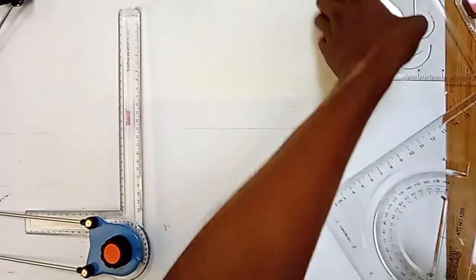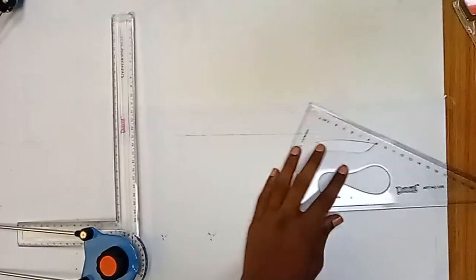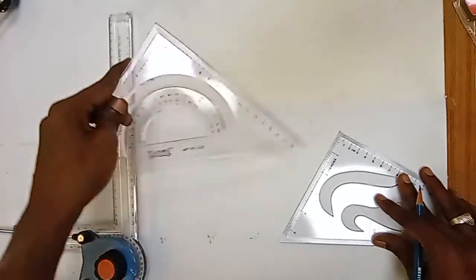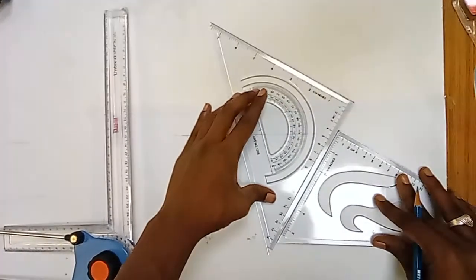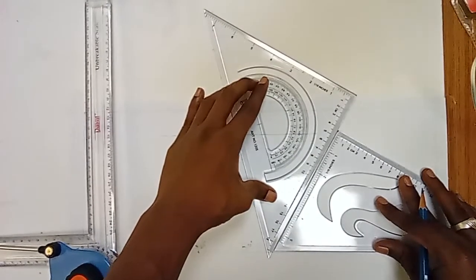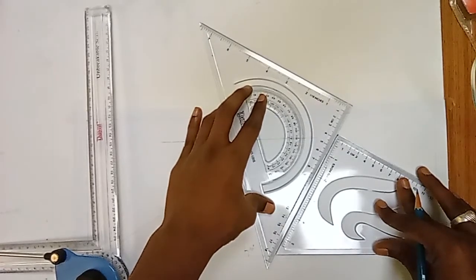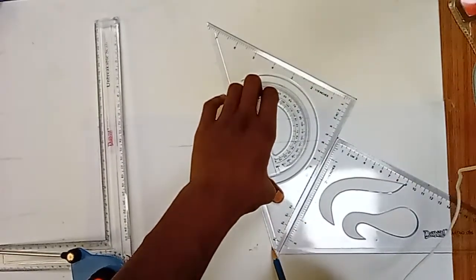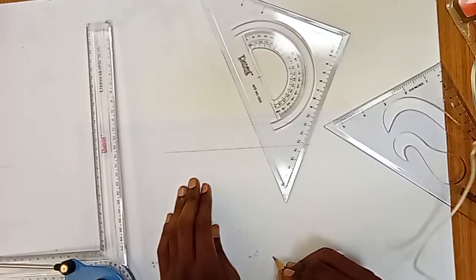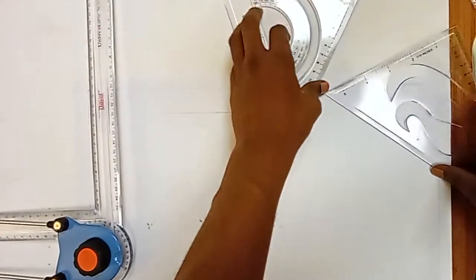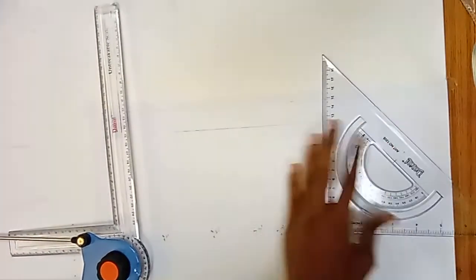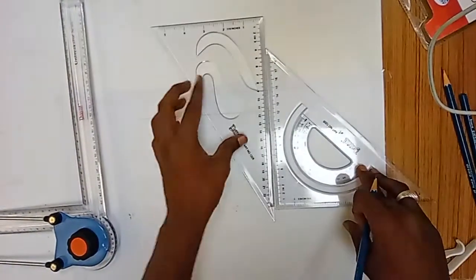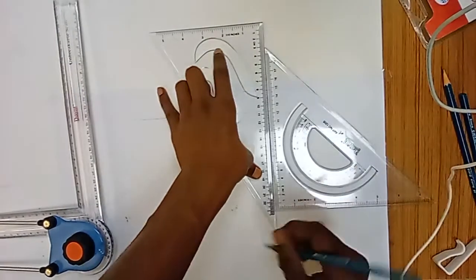Then comes 105 degrees. For 105 degrees, you have to keep this scale like this and this particular scale kept like this. This gives you an angle of 105 degrees. As I'm using both the set squares, this angle is not going to vary. So I'll just use this and draw the angle. This is 105 degrees. Then your 120. For 120, this should be kept vertical in a perpendicular direction, and this longer edge should be aligned to the line. Then you'll get your line for 120 degrees.